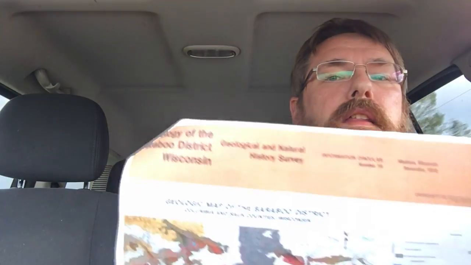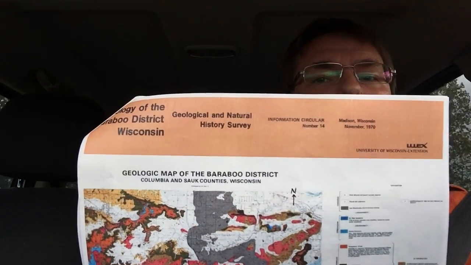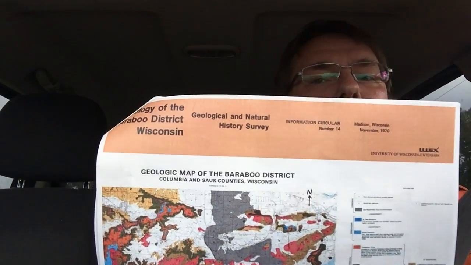But remember the last Geo-Rant, I talked about the publication that the Wisconsin Geological Survey has, and I said it was circular 16. It was circular 14. I said I think it came out in 1976. It was 1970. And this is that publication. From this point on, everything's going to be from this publication, with one exception, and I'll show you that.